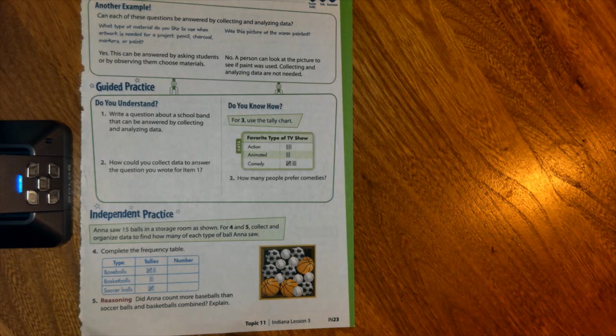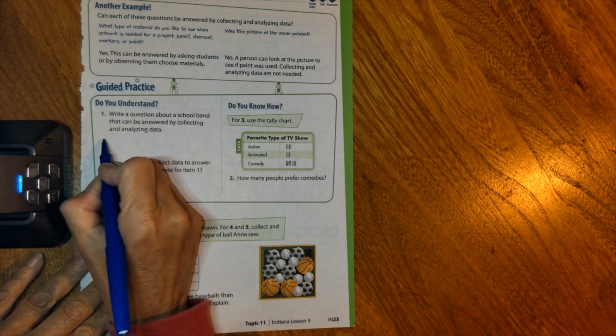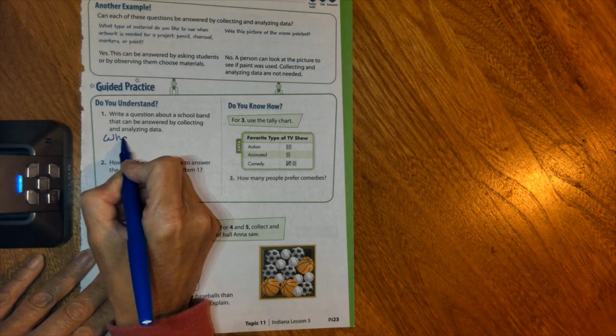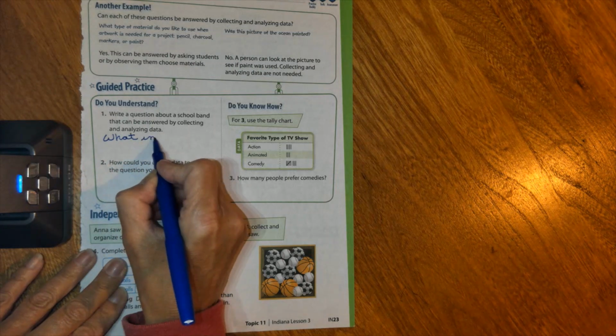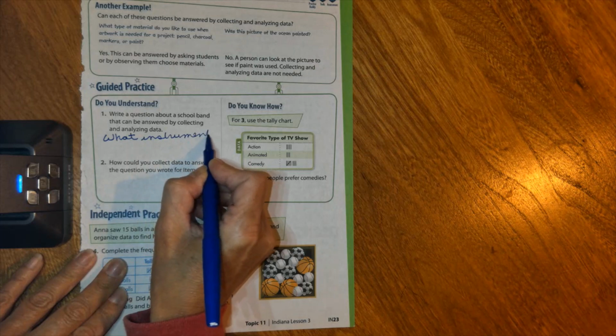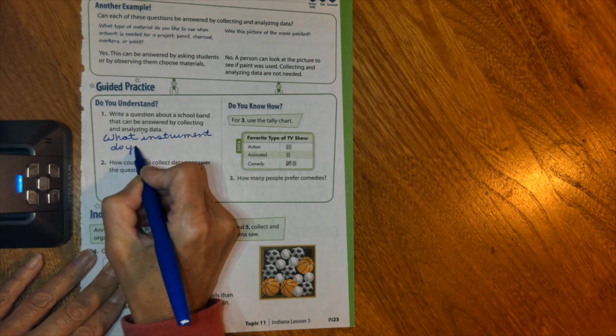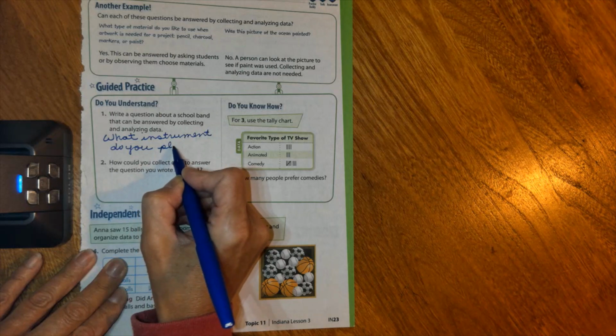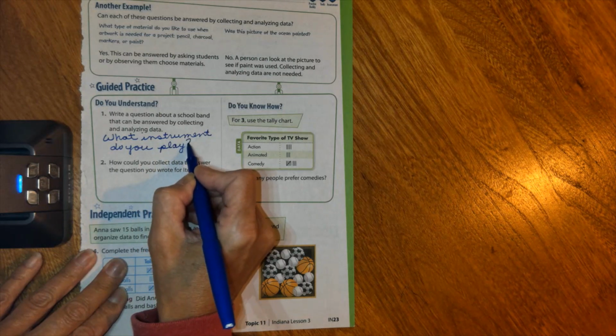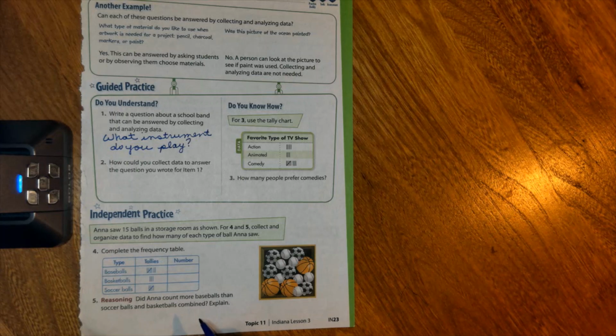Okay, let's look at number 1. It says write a question about a school band that can be answered by collecting and analyzing data. So if I got a whole group of people who are all in the same band, what question could I ask them? Well, I could ask them, what instrument do you play? Because they're going to play different instruments. Then we might find out if there are more people who play the trumpet or the clarinet. We could say, okay, you guys learned 4 new songs this year. What's your favorite song? And give them those 4 options.